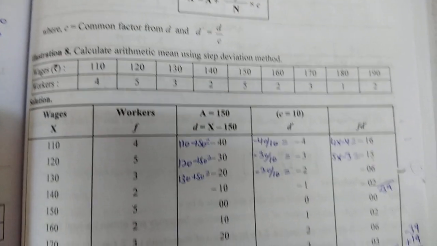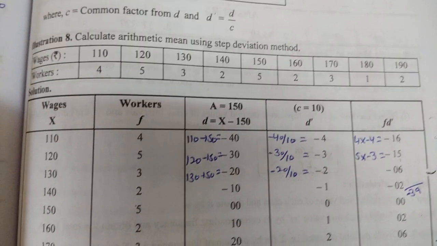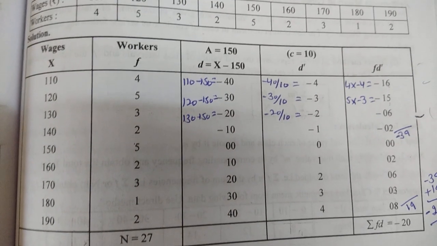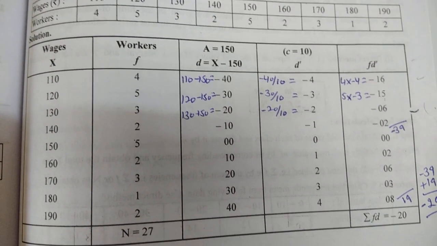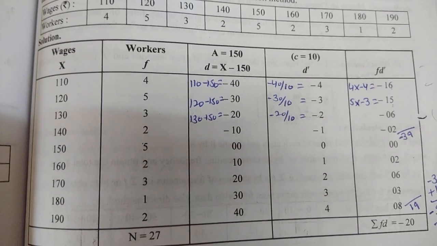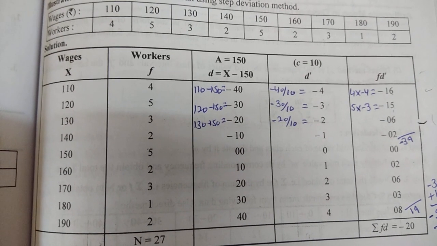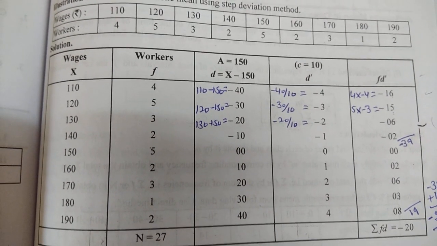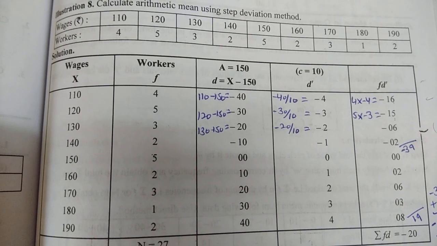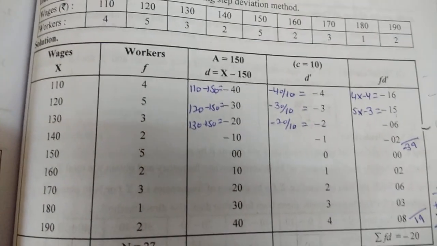We will make it clear with the help of an example. Wages are given, and the number of workers is given. Wages means x variable, workers means frequency. Total of frequency is 27. Take one value from x as the assumed mean, that is 150, and take the deviation x minus A. 110 minus 150 is minus 40.